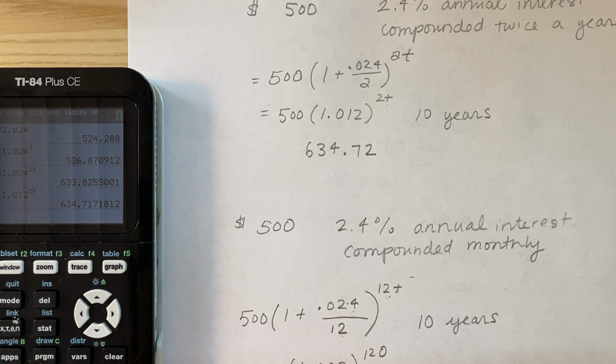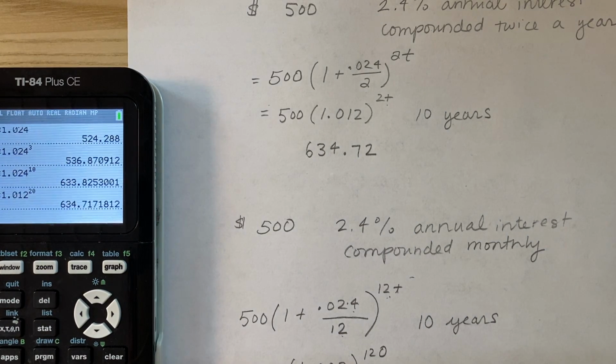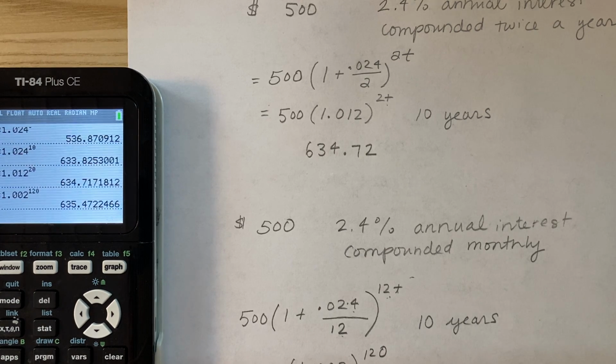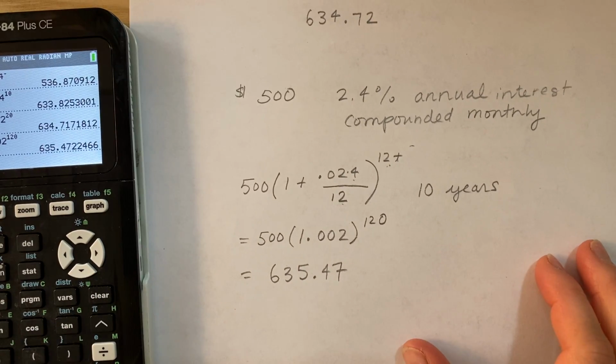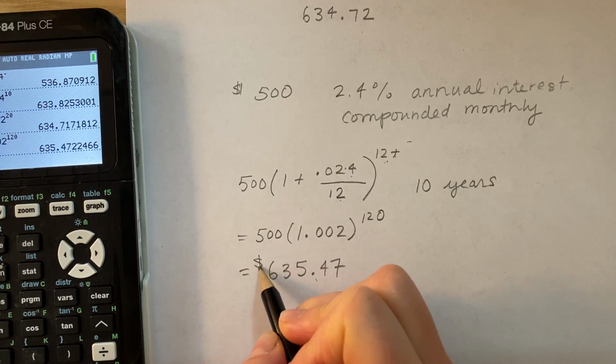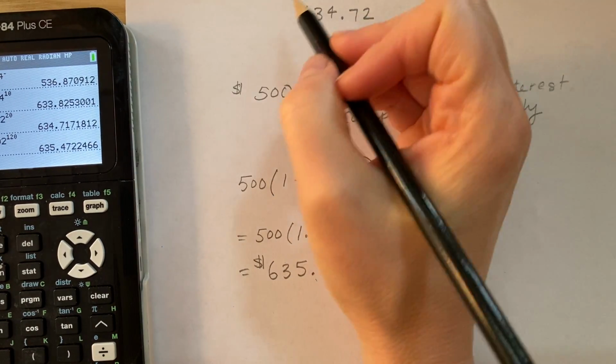So let's see, we should have more money than 634.72. Let's see if that bears out. 500 times 1.002 to the 120. Ooh, $635.47. Hey now, watch out, big spender. All right, so this is still more than this. Yay. Maybe even put some dollar signs there. So that's great, great news.